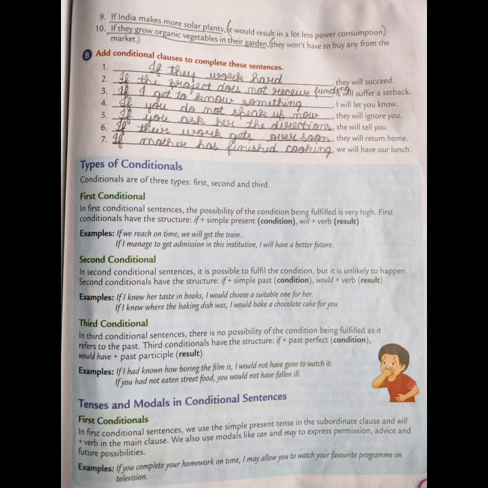Now what is the structure of the second conditional sentences? If plus the condition is in the simple past tense and the result is in would. Okay, we do not use will, we use would here क्योंकि chances कम है. will कब यूज़ होता है? जब chances ज़्यादा होते हैं. would कब यूज़ करते हैं? जब chances कम होते हैं.